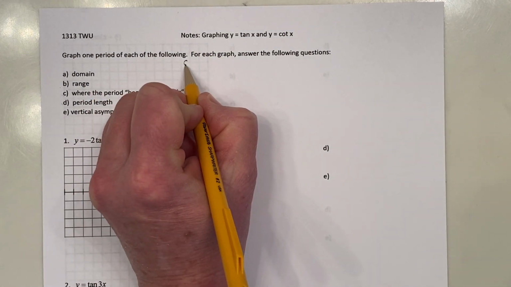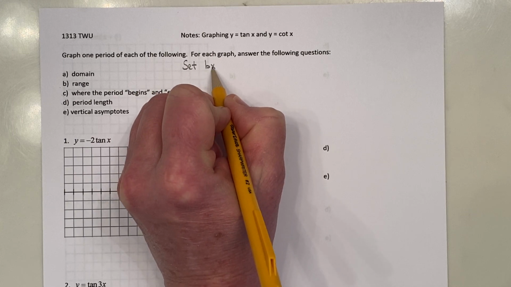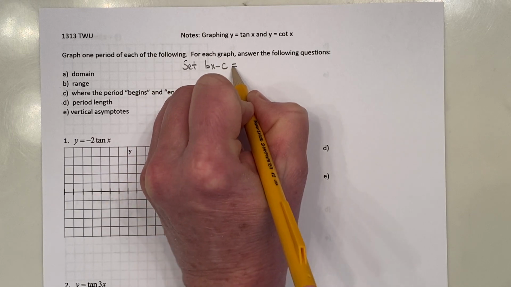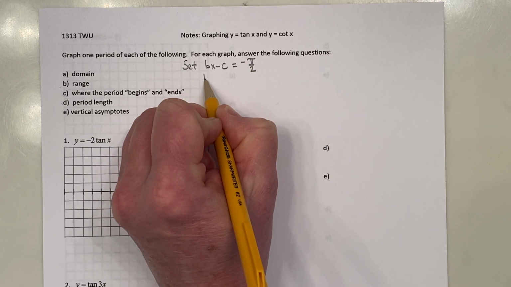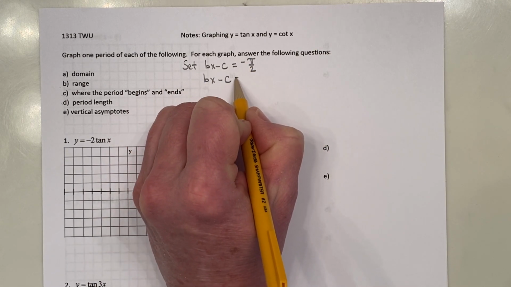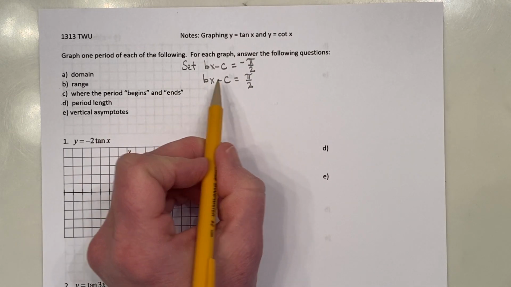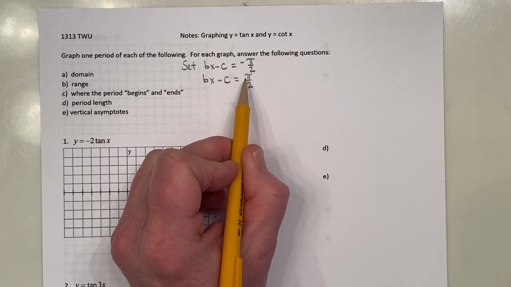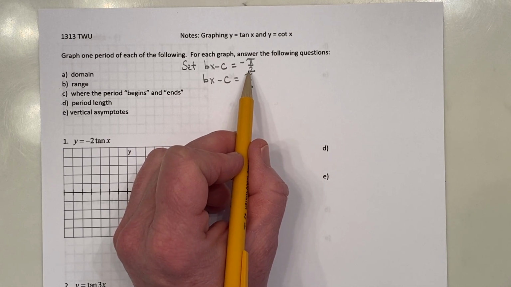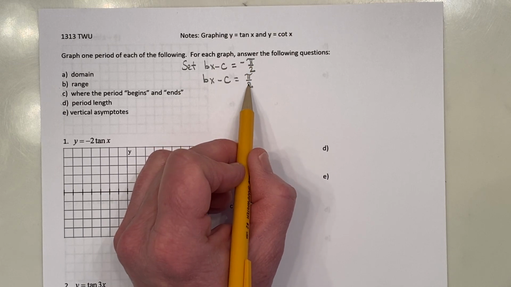Okay, so put yourself a little note up here. We're going to set bx minus c equal to negative pi over 2. And we're going to set bx minus c equal to positive pi over 2. Now remember, we're graphing tangent functions, so the reason I choose negative pi over 2 and positive pi over 2 is because the parent function for tangent has vertical asymptotes at these two x values.